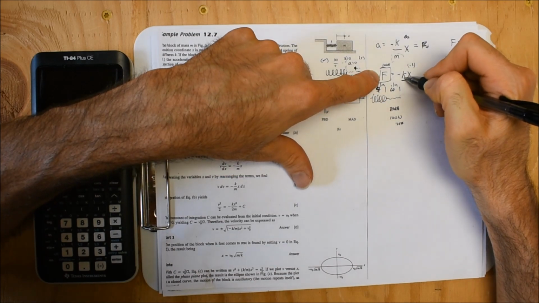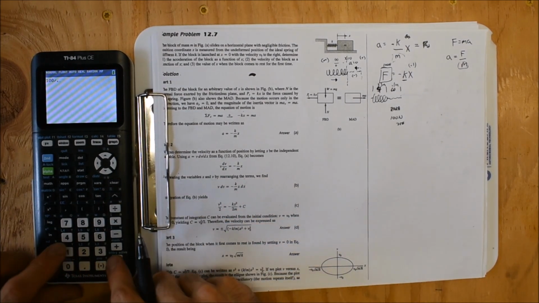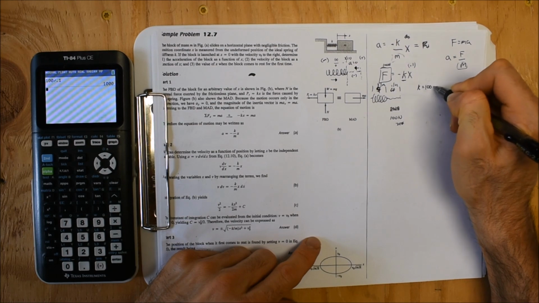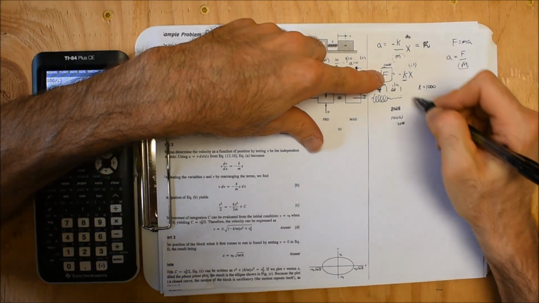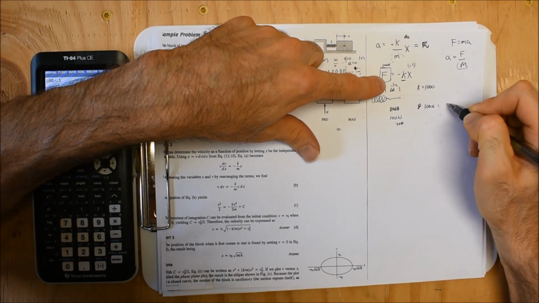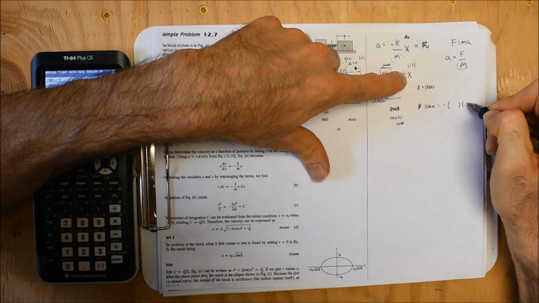So what's the spring constant? Well, won't we do 100 divided by 0.1? 100 divided by 0.1? Hell yeah, our spring constant is 1,000. Now 1,000 what? Well, our force is 100 newtons equals negative K times 0.1 meter.